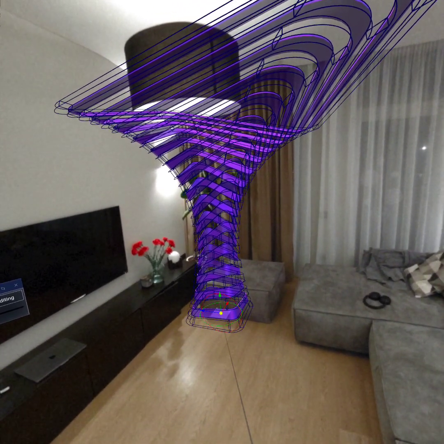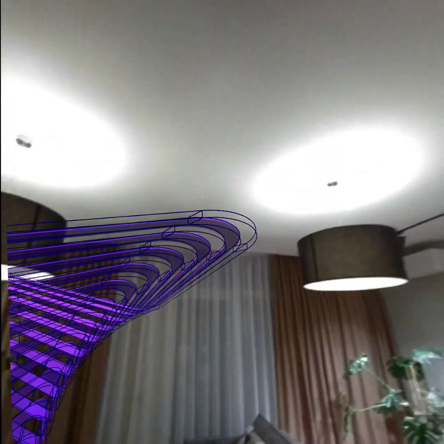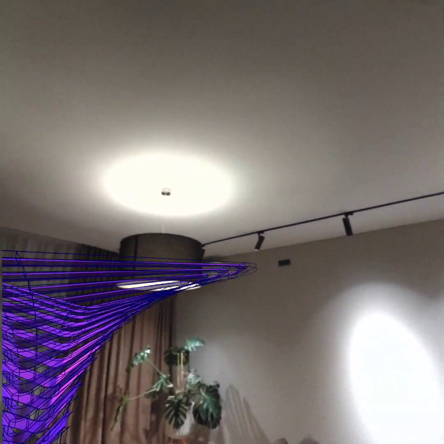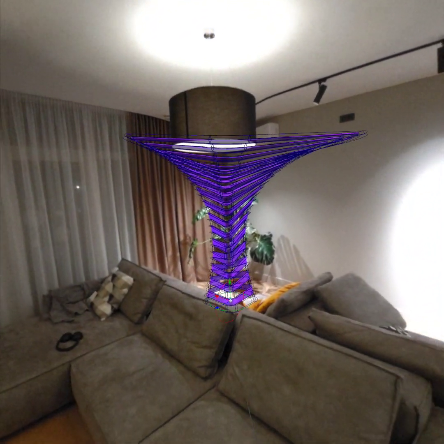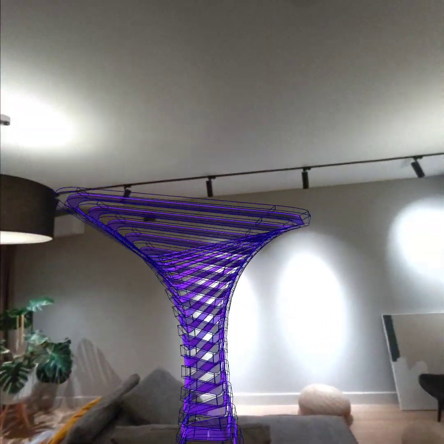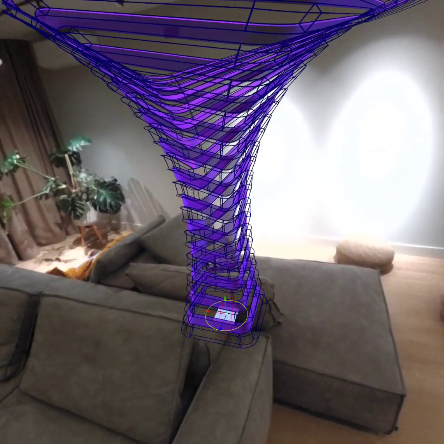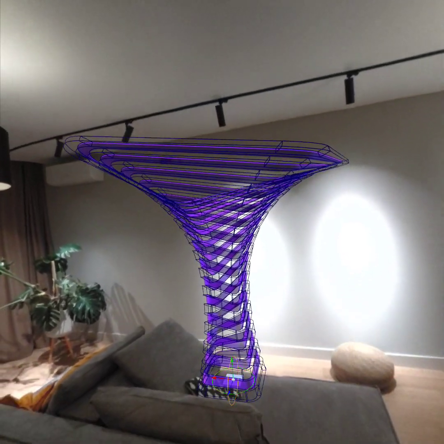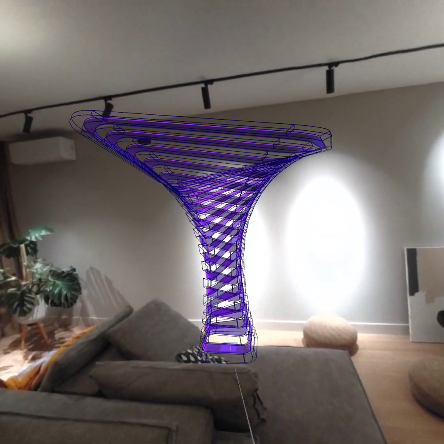And let's move it here. Maybe, where do we have more room on the ceiling? Yeah, let's do it here. Let's put it there. Go further. Okay, now let's go up.